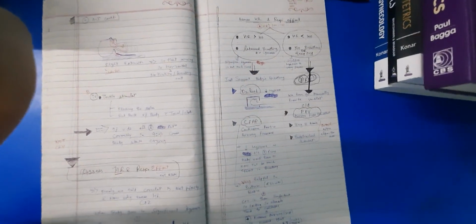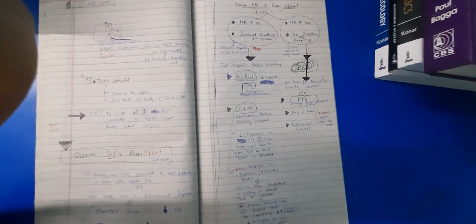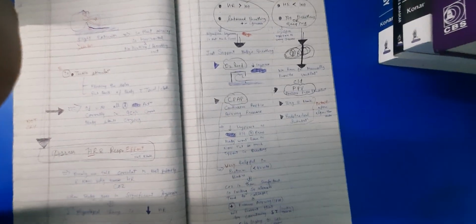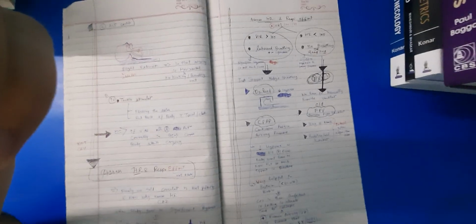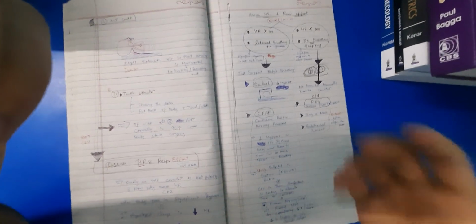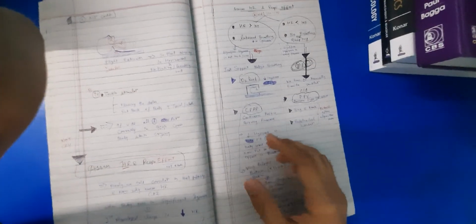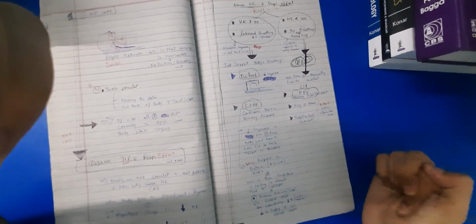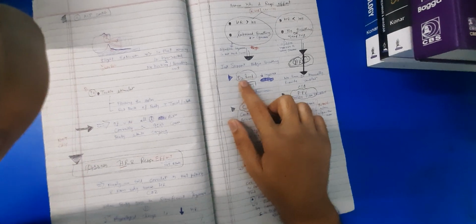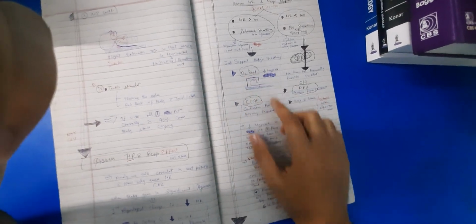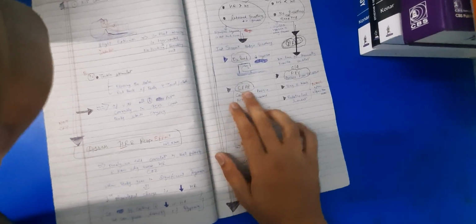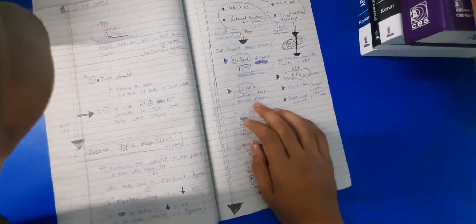Labored breathing means the baby is trying to breathe. The baby may not cry, but his breathing has started, though he is not able to do it properly. So we just increase the concentration of oxygen to more than room air. We will use the oxygen hood, and we can use CPAP, that is, continuous positive airway pressure.